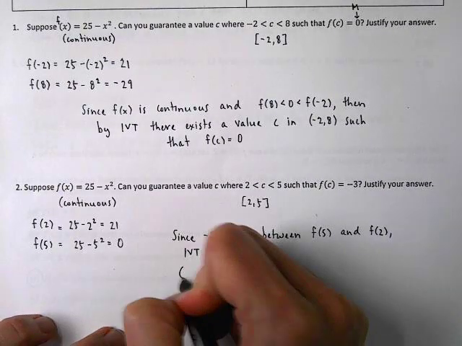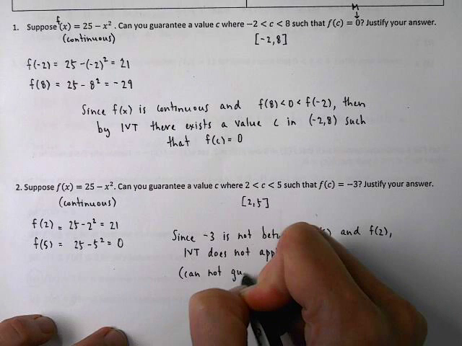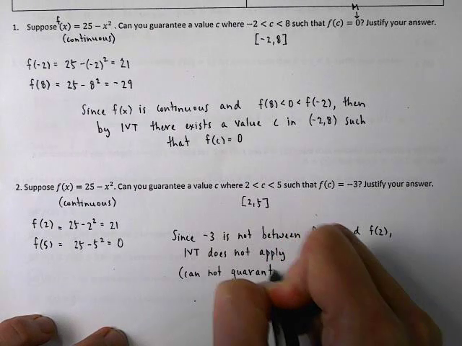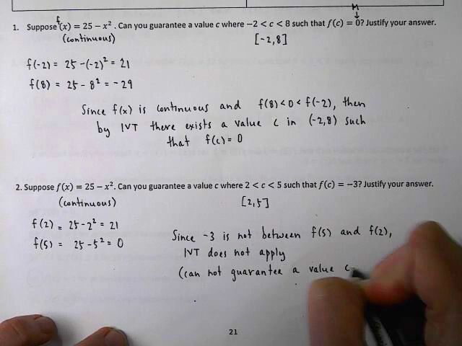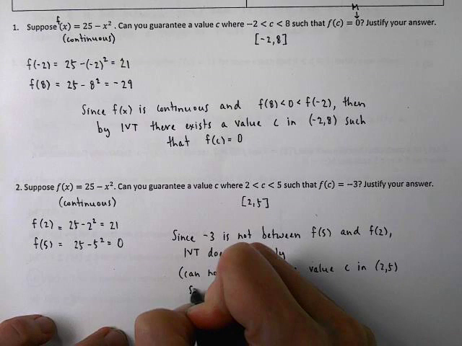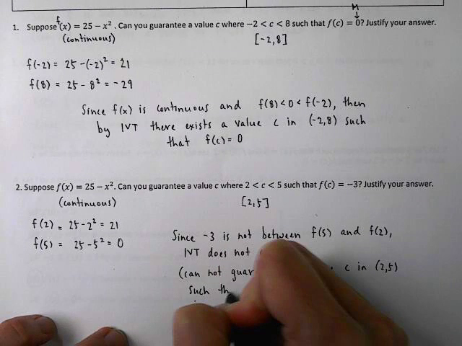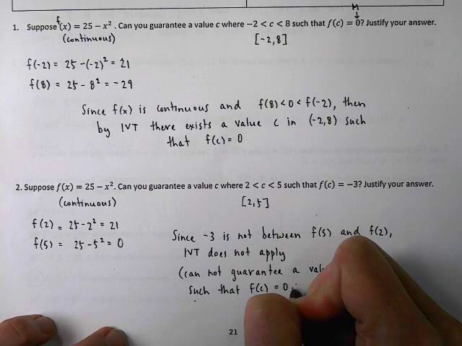Right? So in other words, we cannot guarantee a value c in that interval such that f of c equals 0.